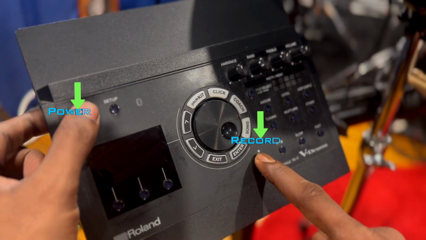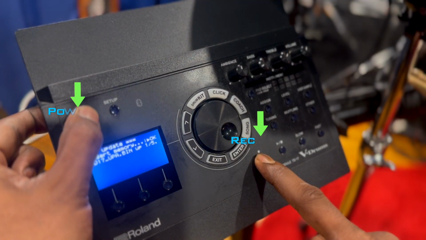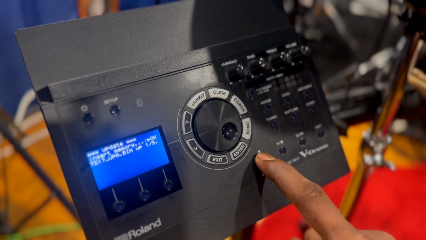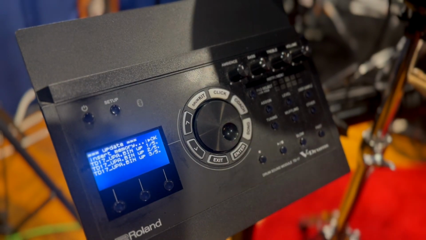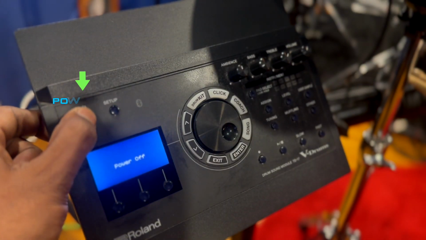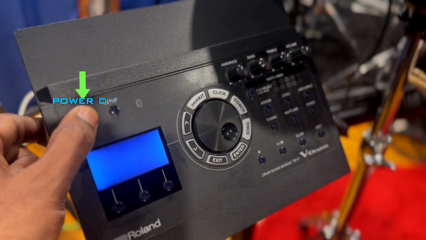Press and hold the record button while turning on the power. Press the record button to begin the update. Once the update is complete, please turn off the power and turn on the power again.